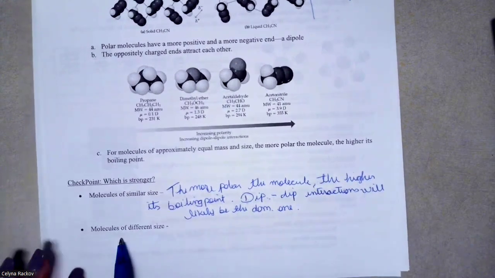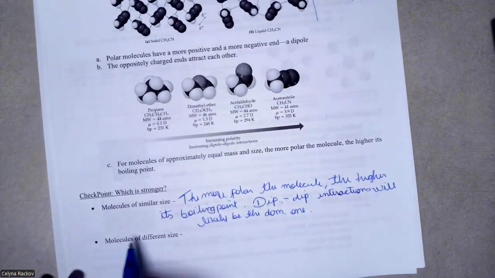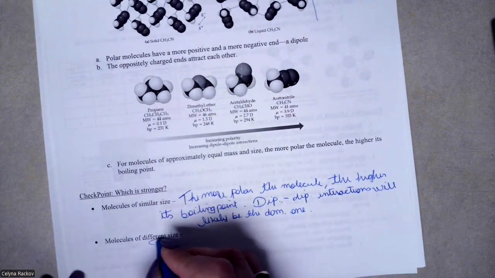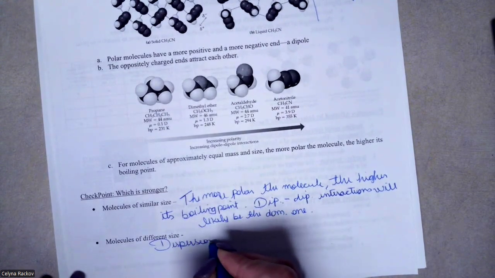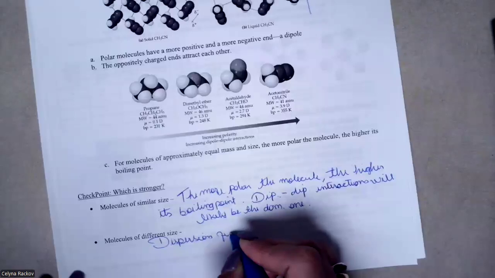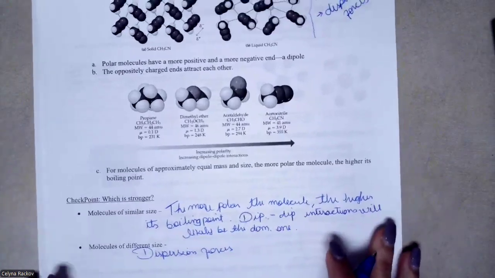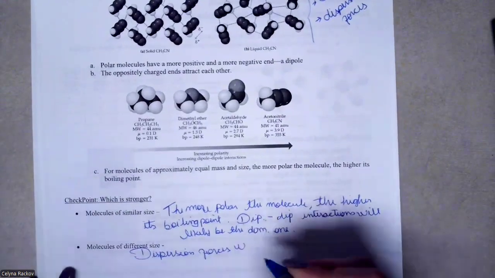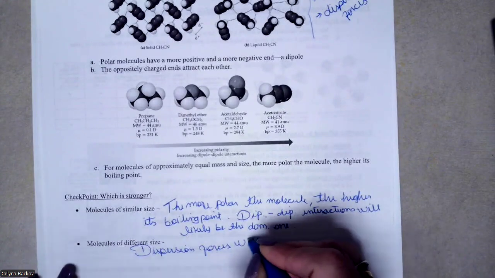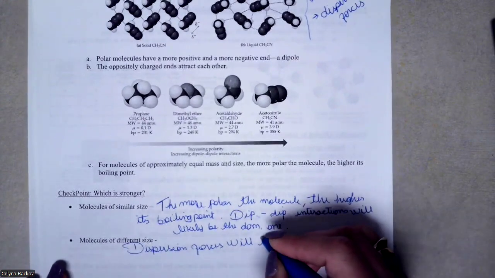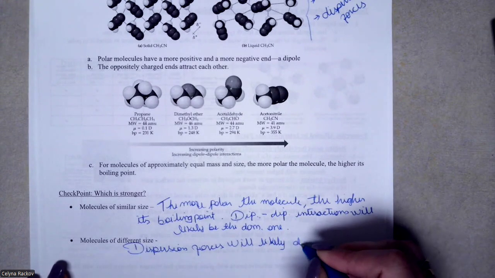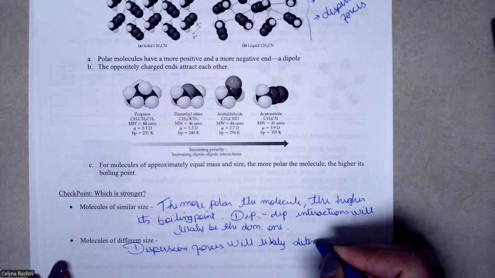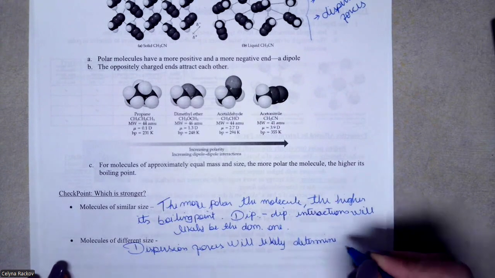And for molecules of different size, the dispersion forces will likely determine its physical properties.